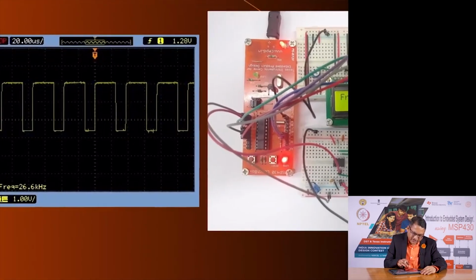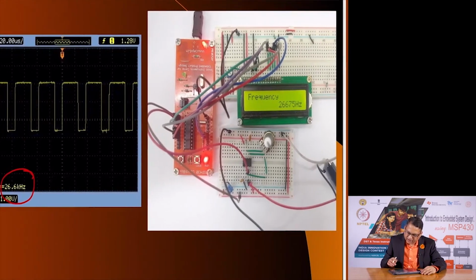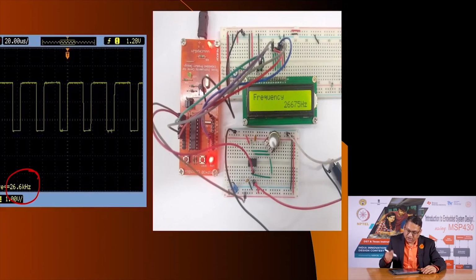As you see here, the frequency of this unknown signal from the 555 is estimated to be 26.6 kilohertz, and the actual frequency, down to 1 hertz resolution, measured by our setup is 26675 hertz. So, we have seen how the timer modules in the MSP430 microcontroller can be used for capturing external signals, and using these modes you can measure frequency and period of unknown signals, which is a very important activity oftentimes in embedded applications. So, this completes the timer capture mode, and I will see you very soon with a new lecture.